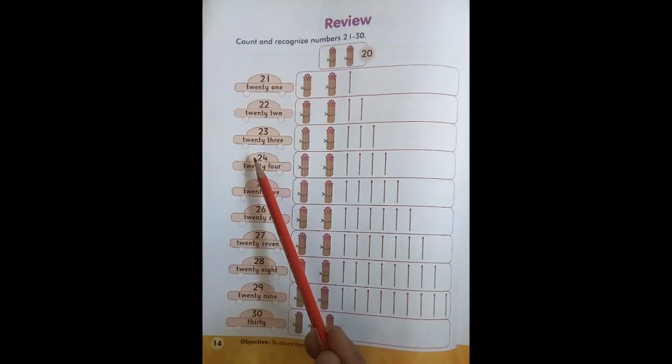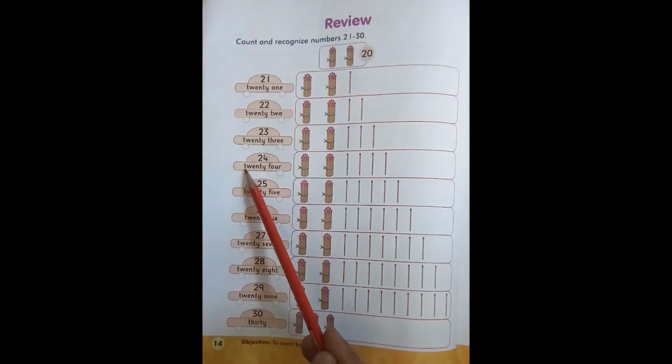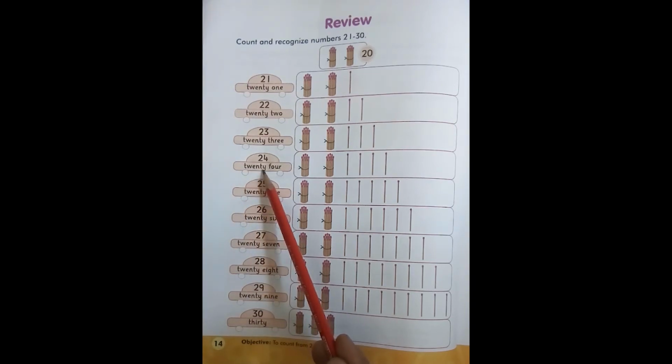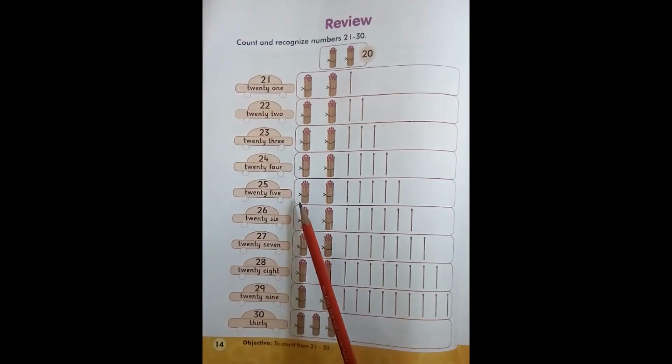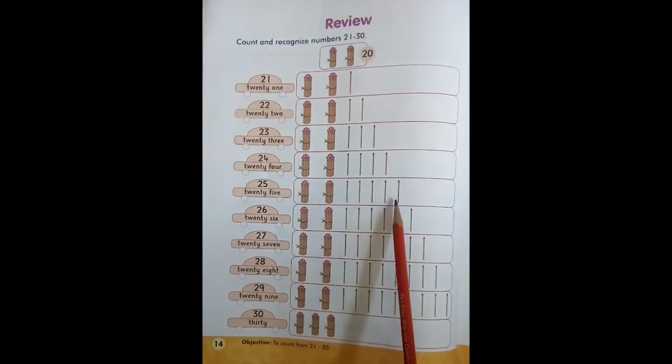2 bundles of 10 make 20 and 4 matchsticks. So this is 24. T-W-E-N-T-Y 20, F-O-U-R 4, 24.